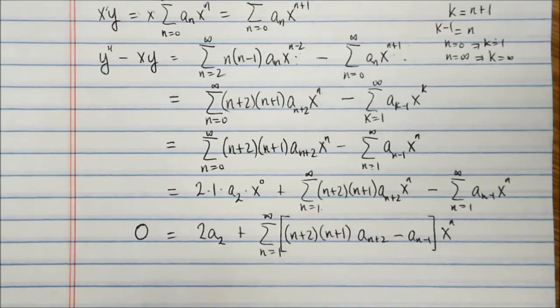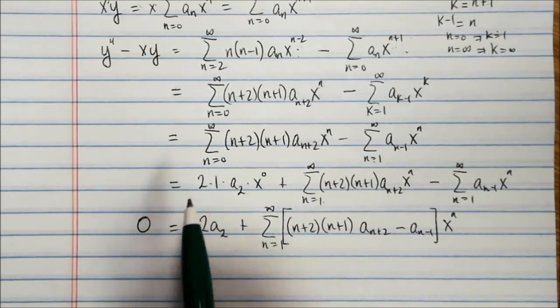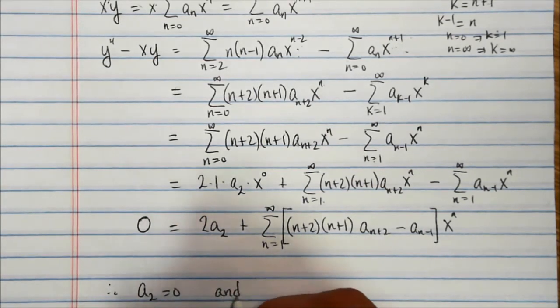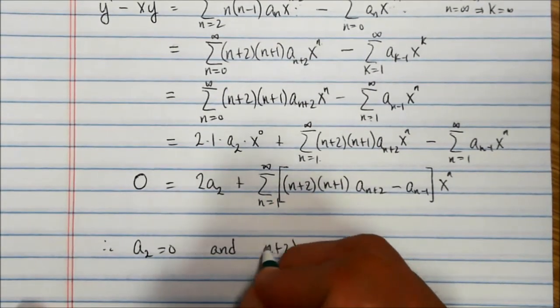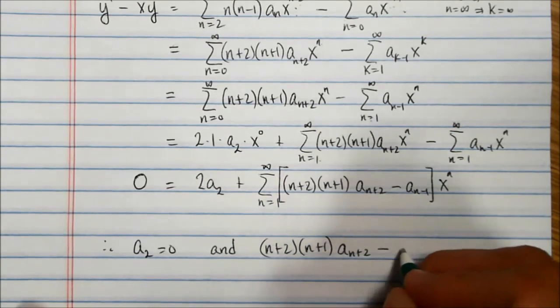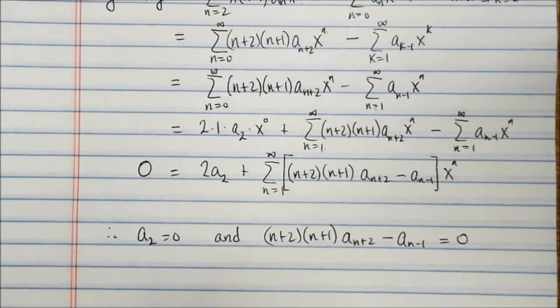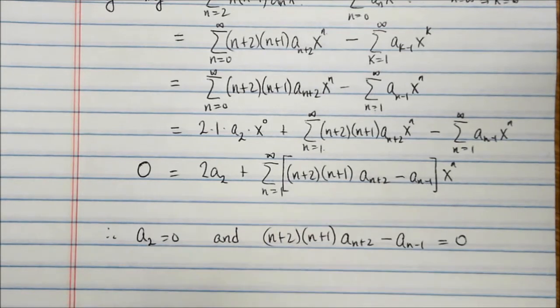So the first part is find the recurrence relationship. Well, for this to be equal to 0, then this has to be 0. So a sub 2 has to be 0. And also this has to be 0. So n plus 2 times n plus 1 a sub n plus 2 minus a sub n minus 1 equals 0. So for this power series to be 0, the constant term has to be 0, then every coefficient has to be equal to 0.